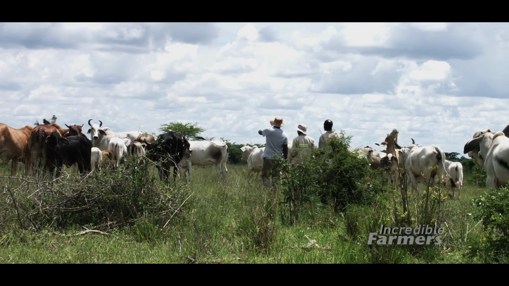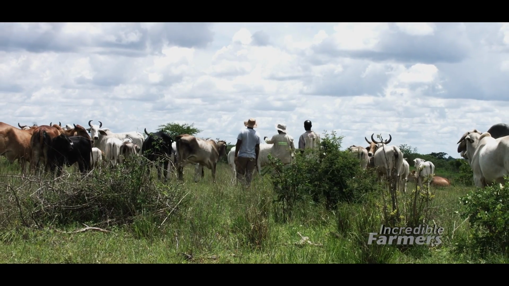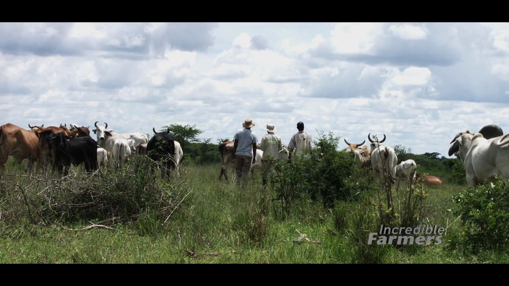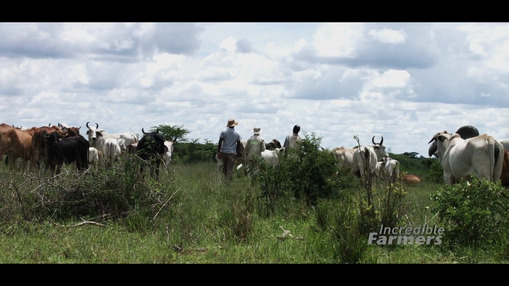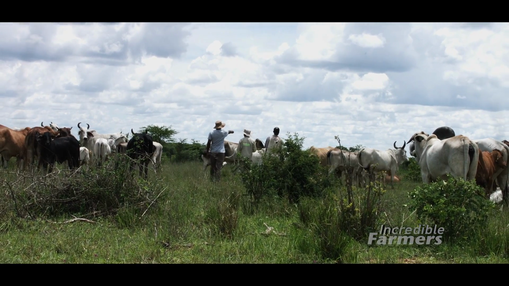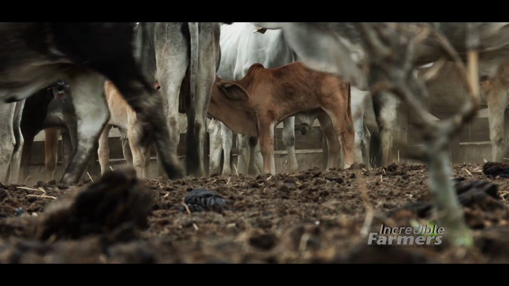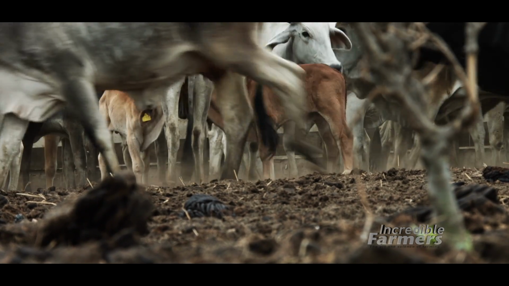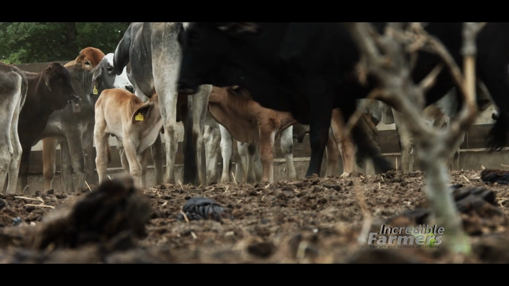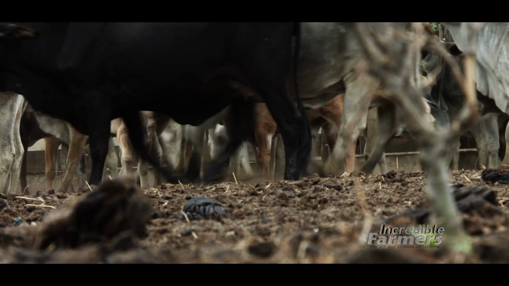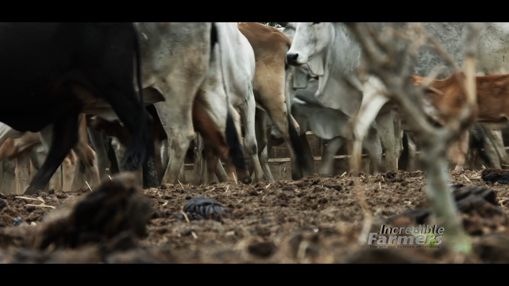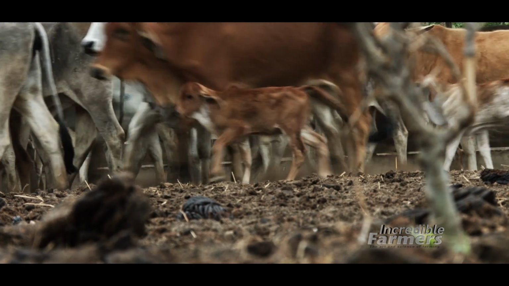Now, the causative agent of January disease is known as Theileria parva, which is a hemoparasite found in the blood. This Theileria parva is spread by the ticks which I talked about, the brown ear ticks. Theileria parva, the causative agent, is normally endemic.